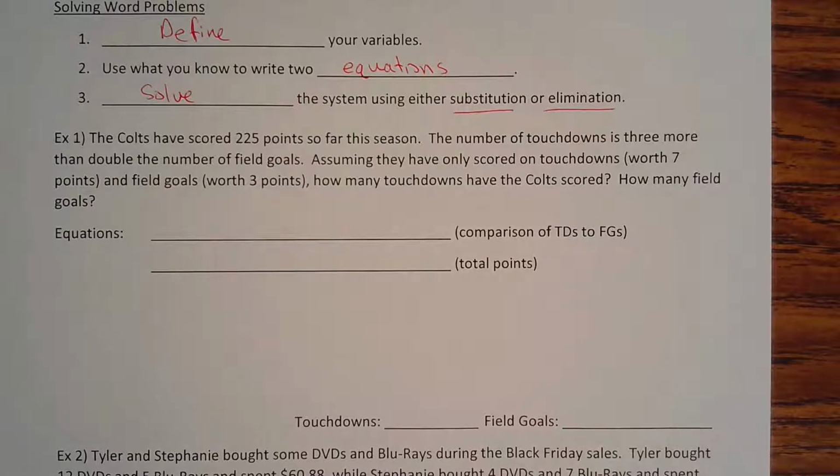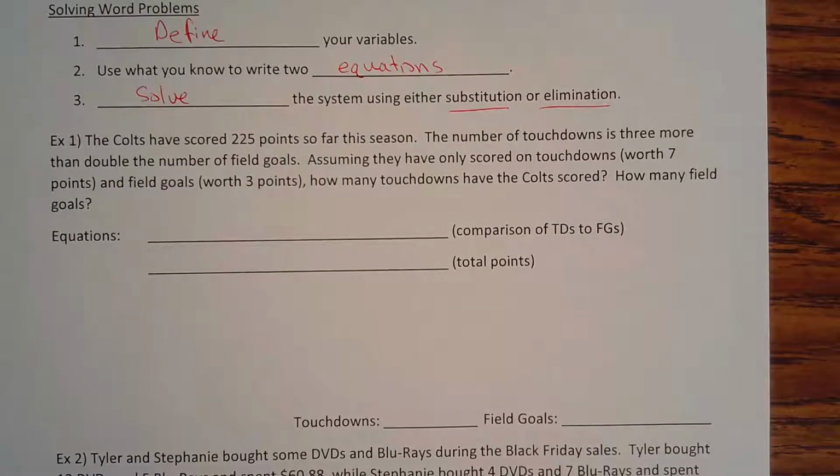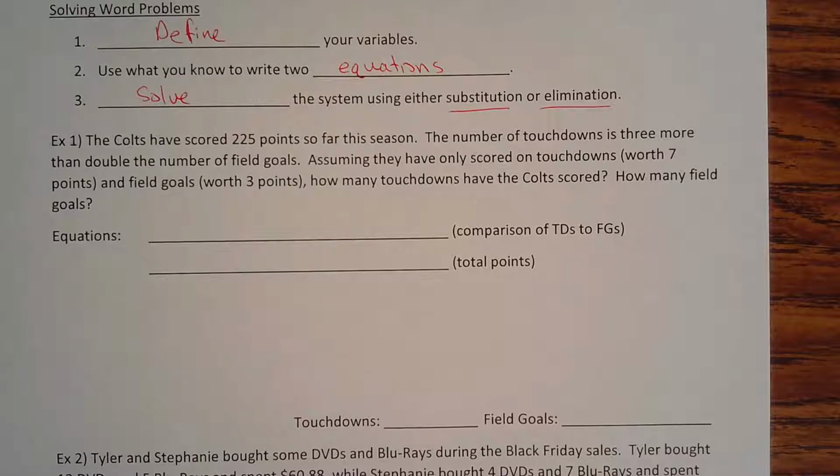So the Colts have scored 225 points so far this season. So pretend like we're in the middle of the season. And then the number of touchdowns is 3 more than double the number of field goals. And yes, we understand that there are other ways to score. We're going to assume that a touchdown is always 7 points, and that a field goal is always worth 3 points. We're not going to have any safeties or missed extra points or going for 2 after a touchdown. None of that stuff. Let's just say that you can score 3 points or 7 points. We're going to simplify a little bit.